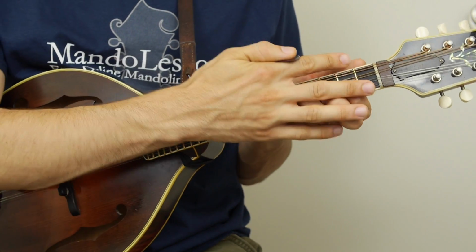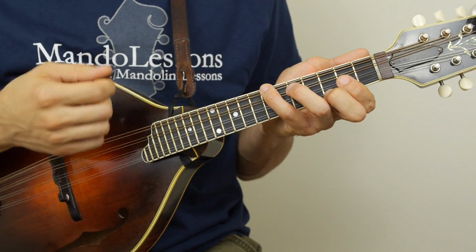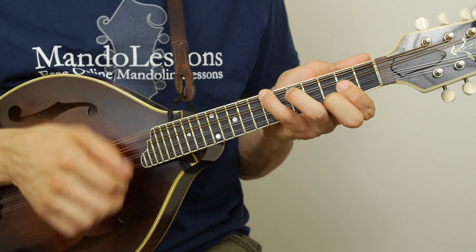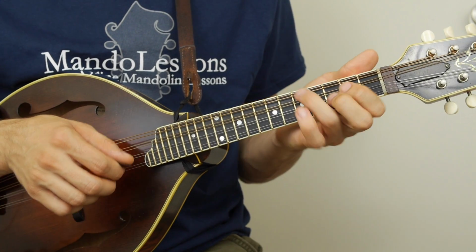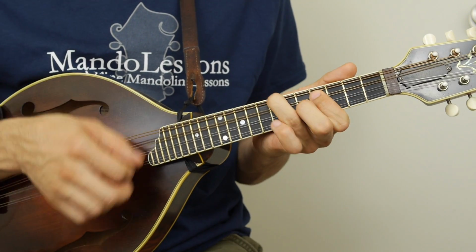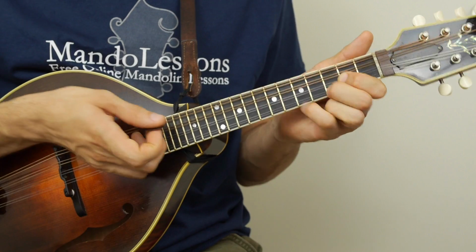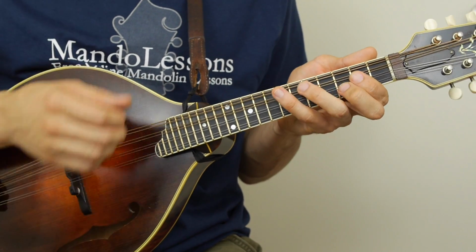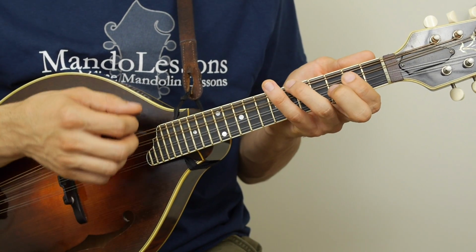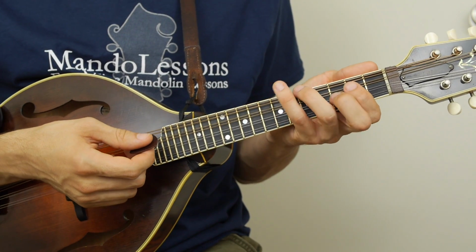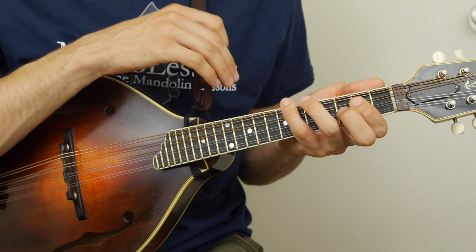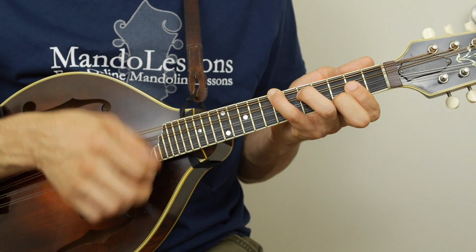So really keeping your hand in that shape is going to allow you to move between those chords more effectively versus going G, reset, C, reset, G, reset, G. Just keep your hand in that shape. When I go from a G chord to a C chord, my pinky just falls off the top of the fretboard. If I had a lower string, my pinky could be on it.